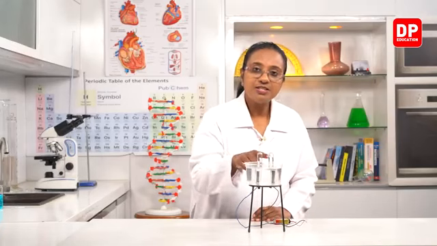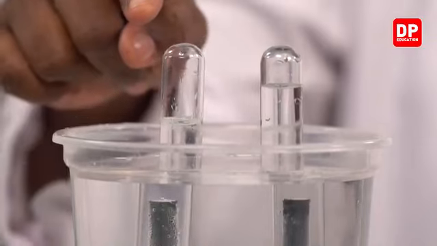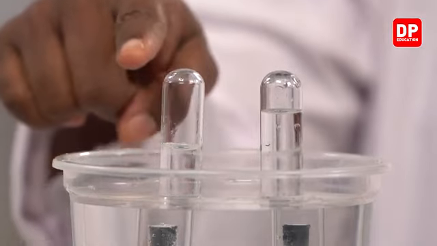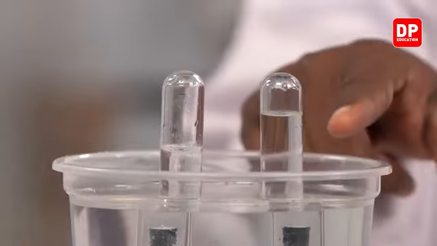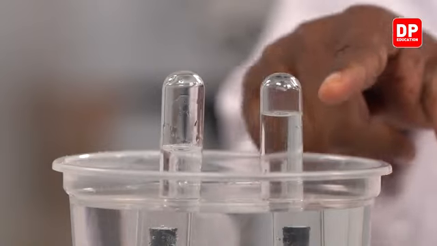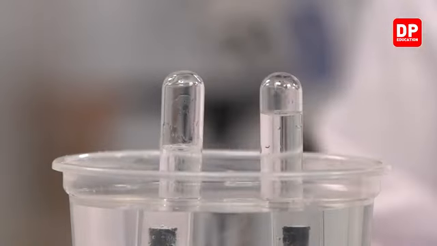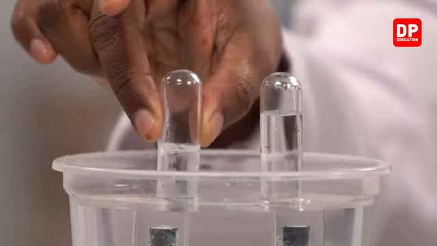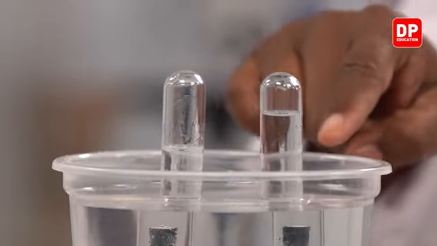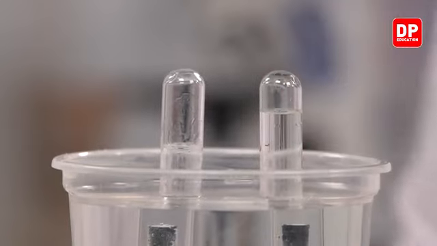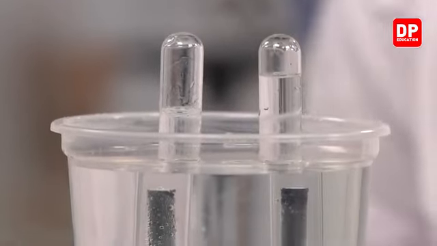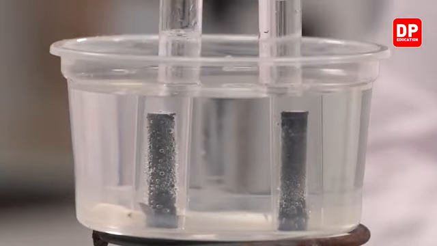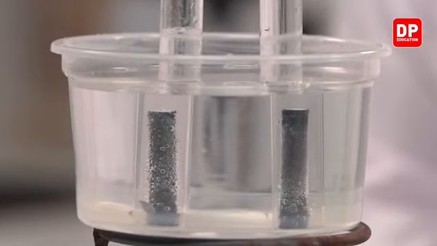Okay, so now can you all see students, after some time, now this is near the negative electrode, that is the cathode. So here you can see more volume of gas has been collected, whereas near the positive electrode, that is the anode, there is less amount of gas collected. So you all can see the difference and still the gas is being collected. Here you can see the gas bubbles moving. Here also you can see the gas bubbles coming up. If we keep it for a longer time, you will get more gas collected inside the test tubes. So we'll wait for some more time.